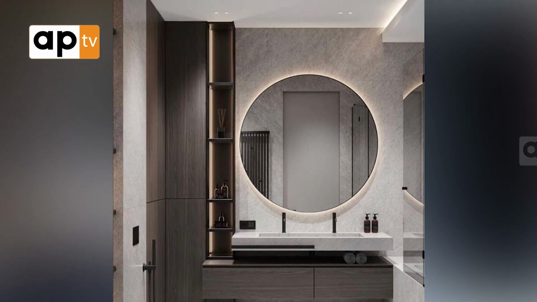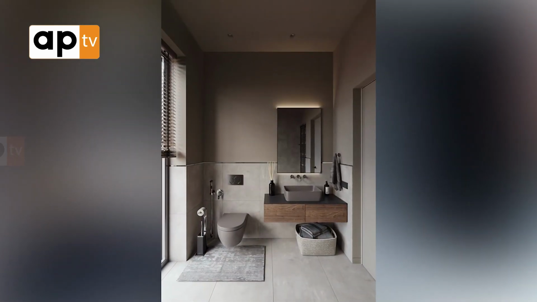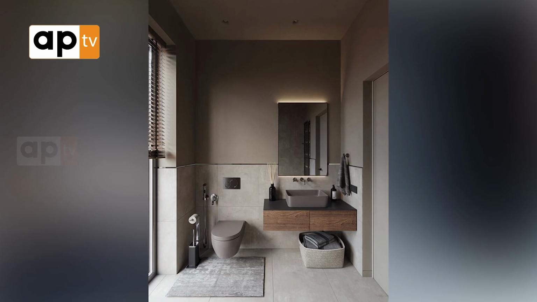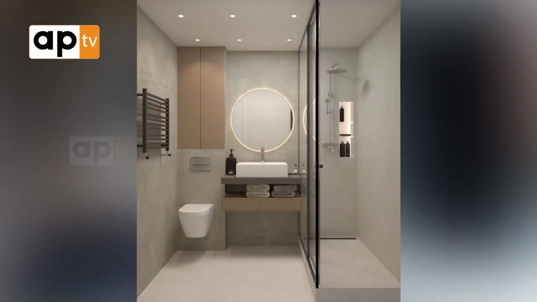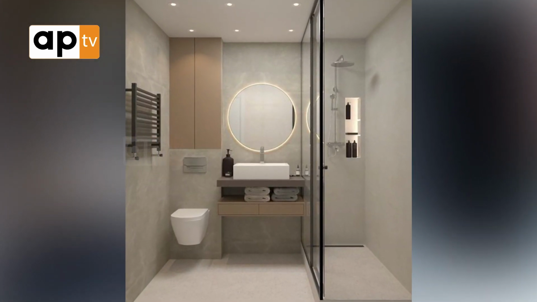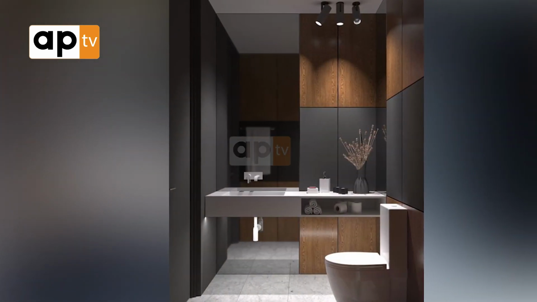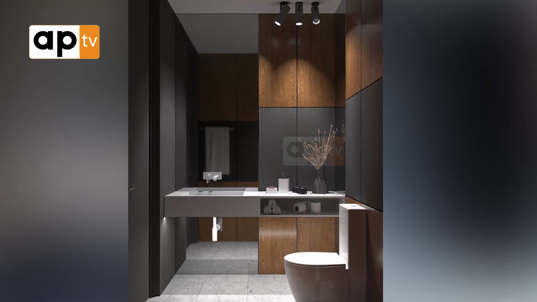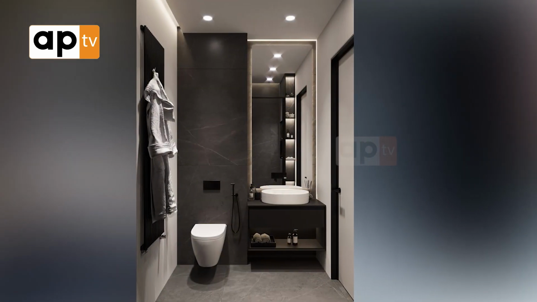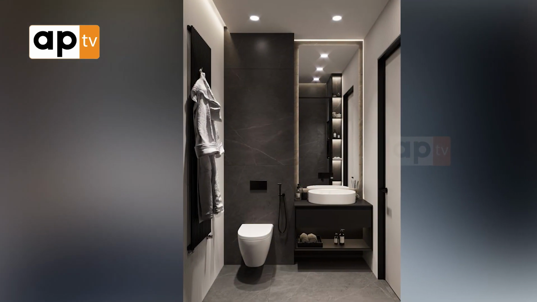Modern bathrooms are now loved by everyone. Many people want their own bathroom to be very beautiful and modern. In this video, you can see some modern bathrooms. You will find the design and very nice interior design of some bathroom pictures and designs here.